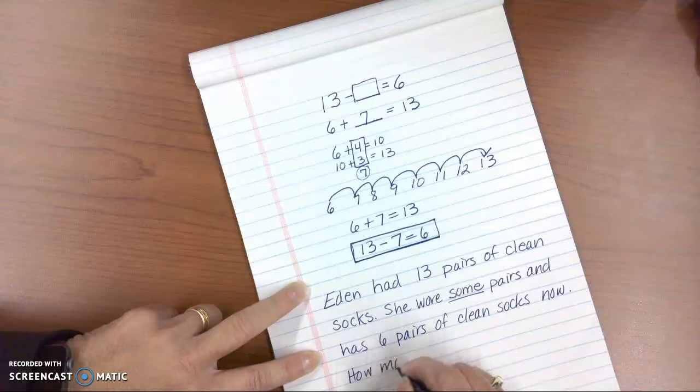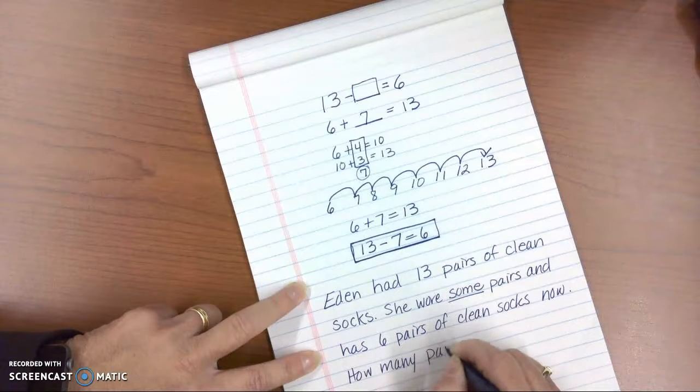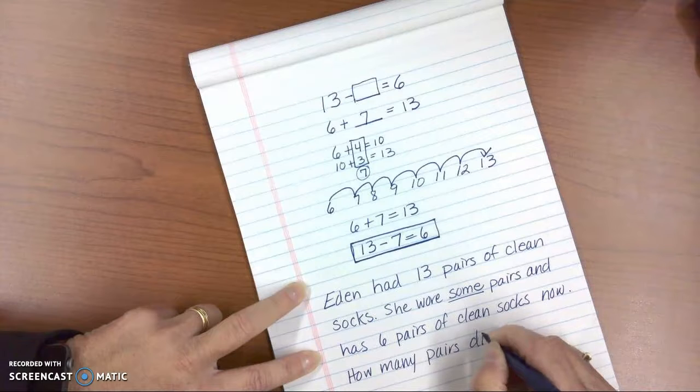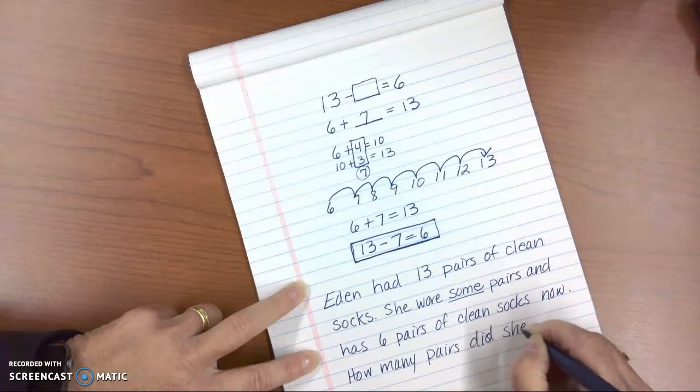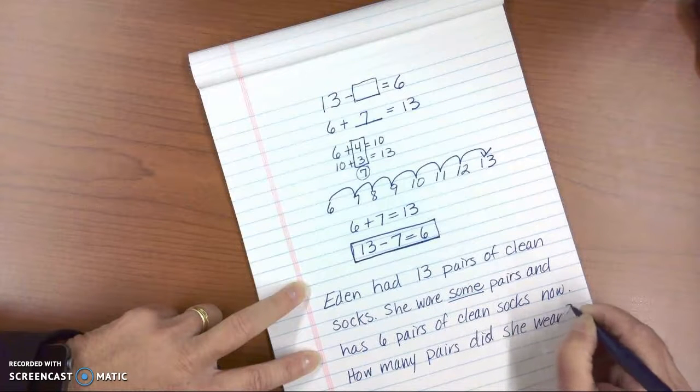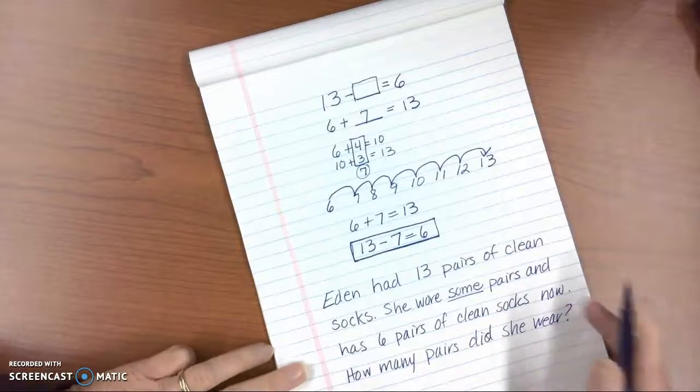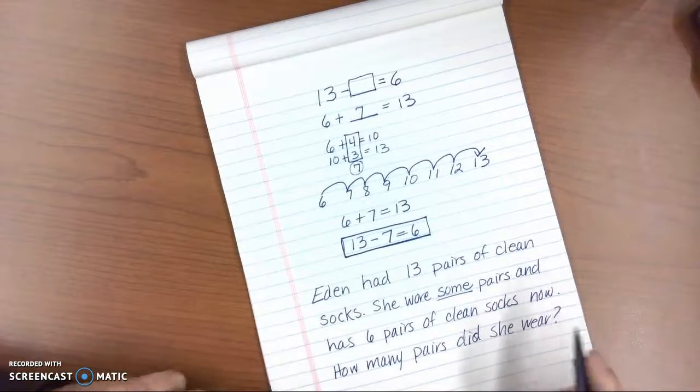How many pairs did she wear? Okay, so notice I have my number 13.